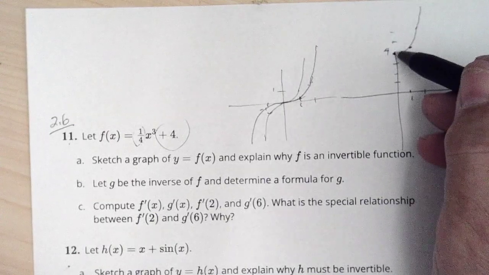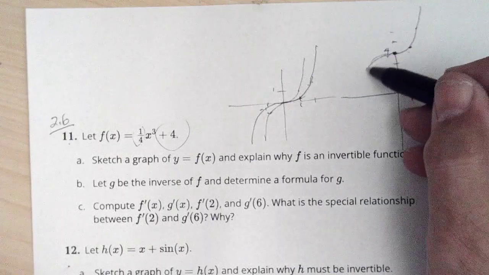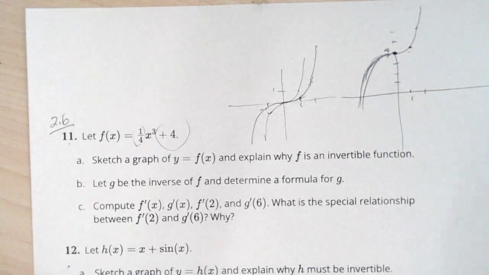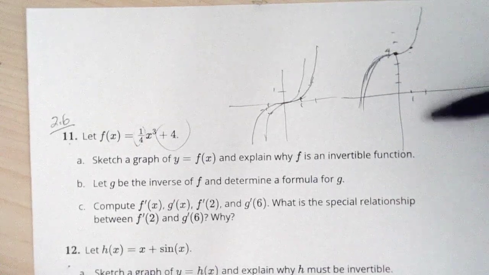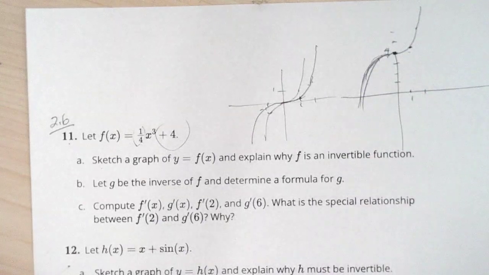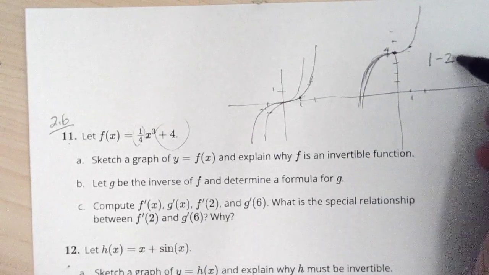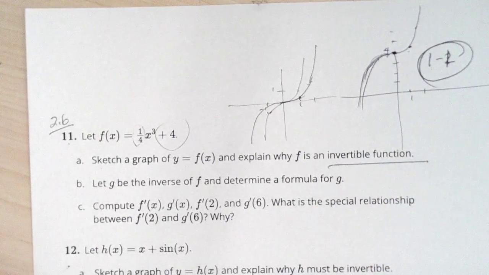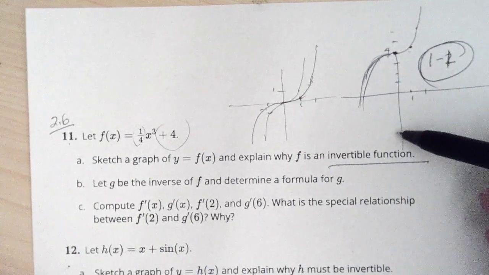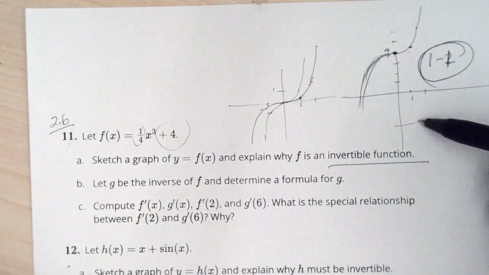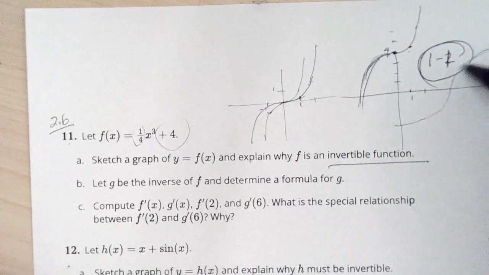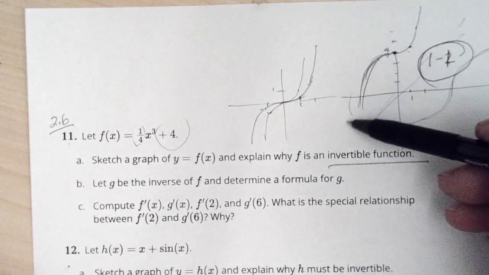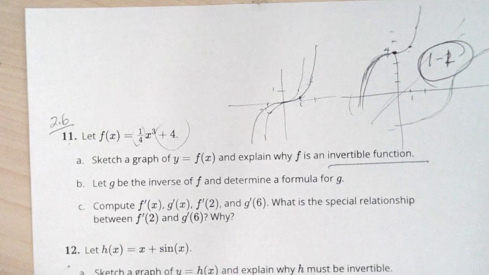And it's going to go up, and it's going to go down. Something like that. And since it passes the vertical line test and a horizontal line test, it's 1 to 1, which makes it invertible. Because when you change it, it'll be a mirror image that goes through 4 and goes up like this, mirrored over y equals x. And this is a function, and the inverse is also a function.